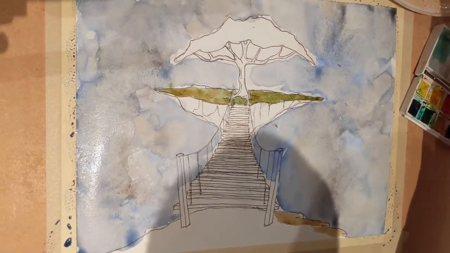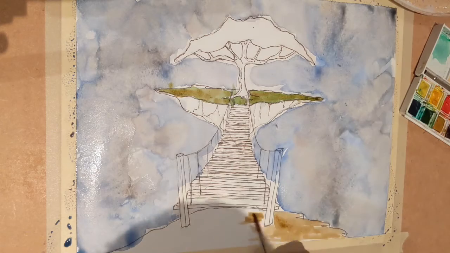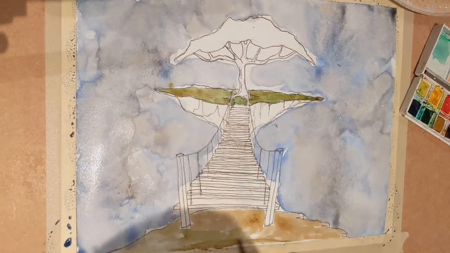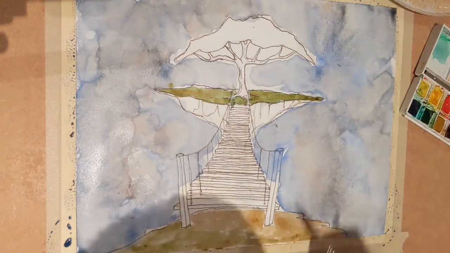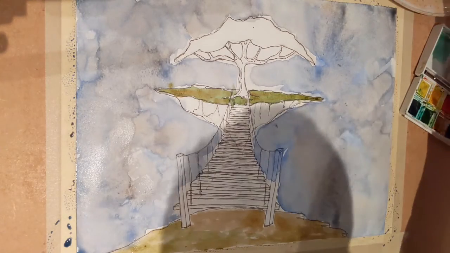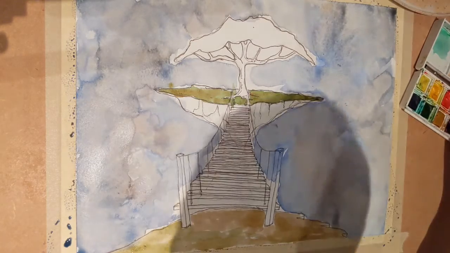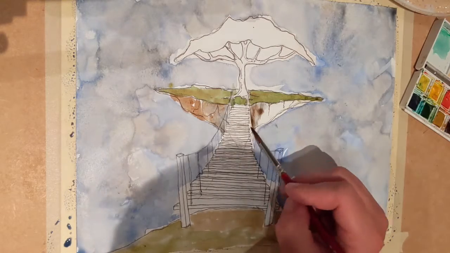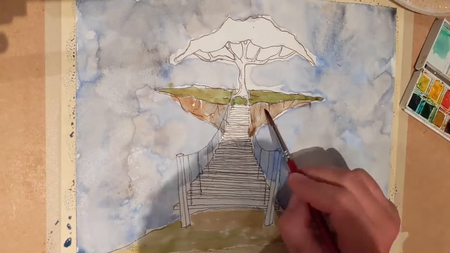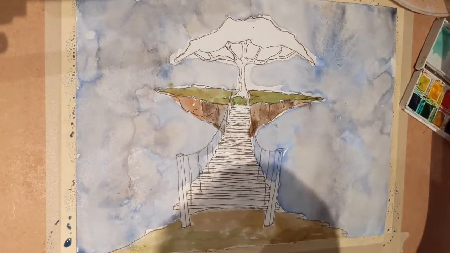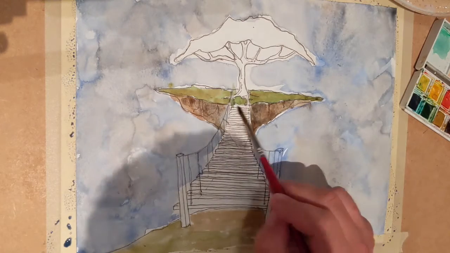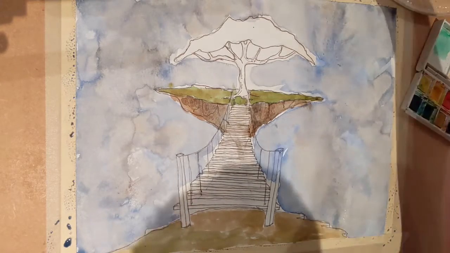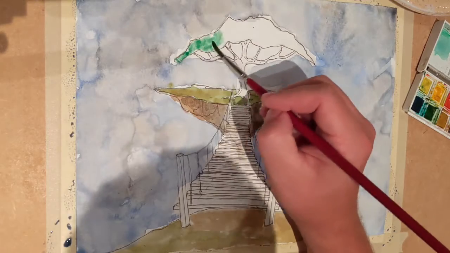So I'm laying down the grass and dirt for the platforms or the cliff leading up to the bridge, and then the bridge will be wood color, some nice browns for that. So I'm using browns as my base coat for the island, and then you add a little bit of blues for your light and shadows. So that'll give your stone or your dirt a little bit of three-dimension.